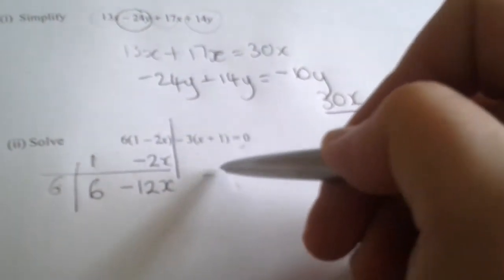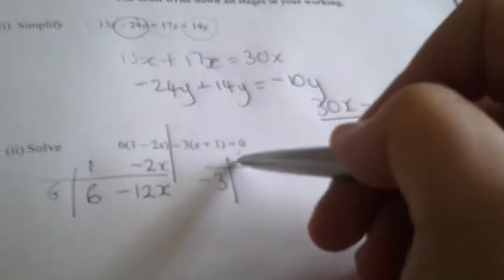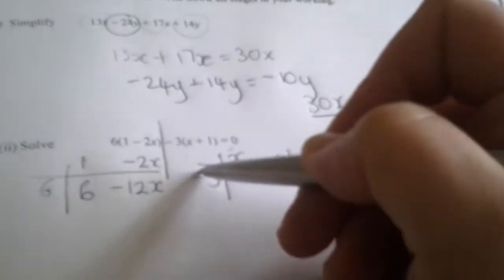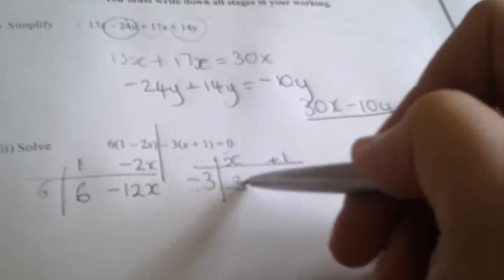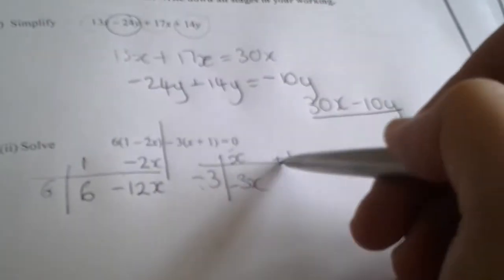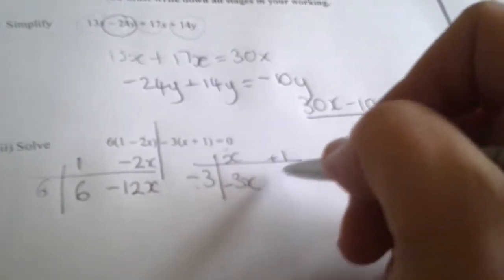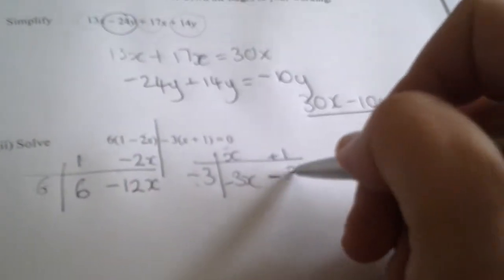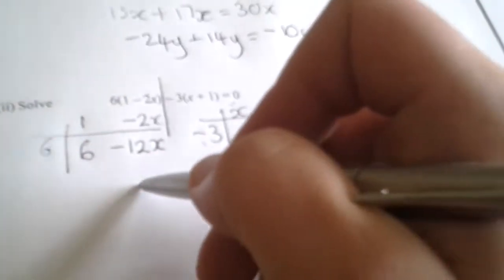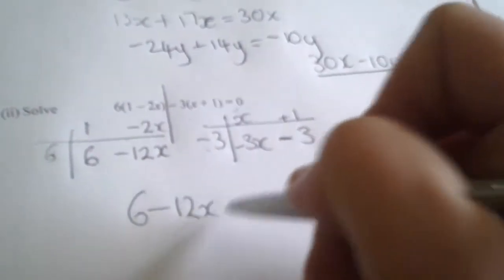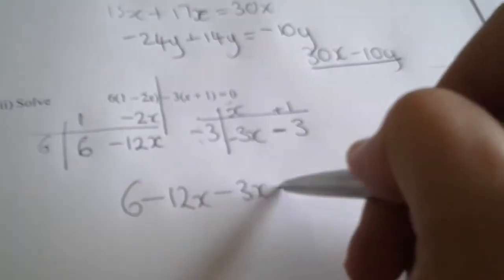On this side, minus 3 times x plus 1. Minus 3 times x is minus 3x. Minus 3 times positive 1, 1 negative sign, so it stays a negative, minus 3. If I bring all of that back together, but don't forget that it's equals 0.